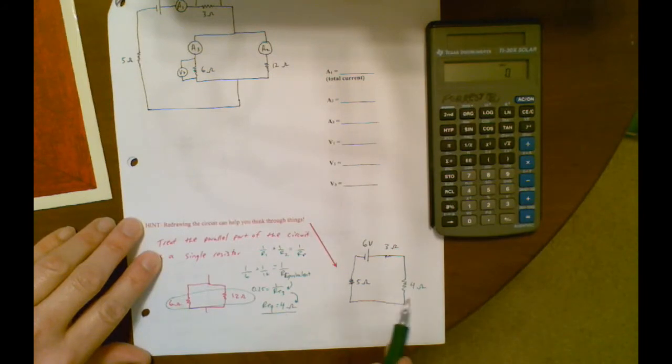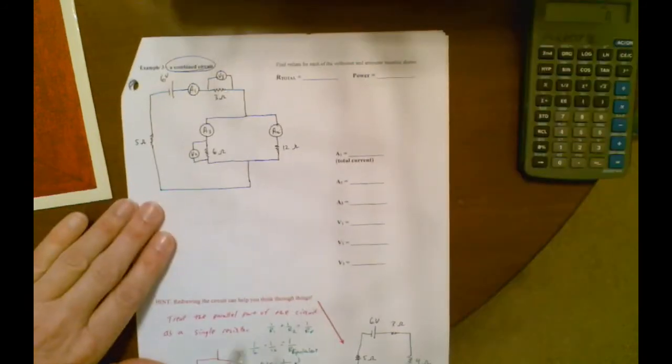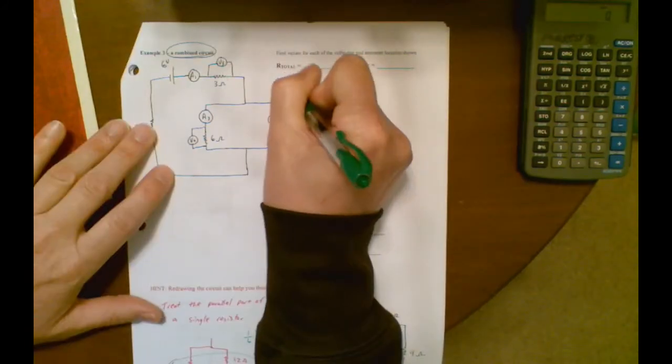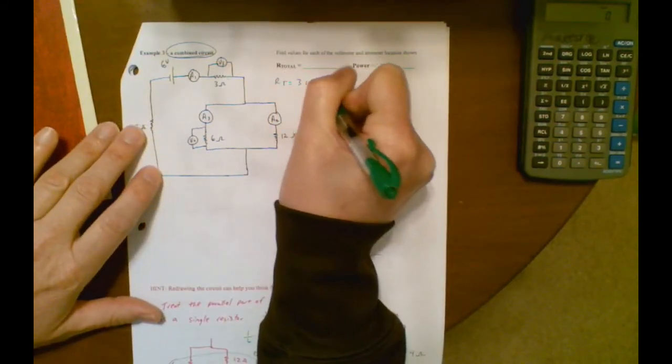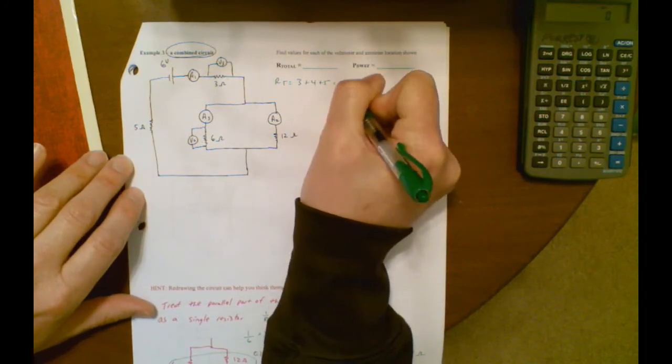So now this turns into a circuit with a single 3 ohm resistor, an equivalent 4 ohm resistor, and a 5 ohm resistor. So now I can go back here and I can say that's basically a series circuit. So I can say the total resistance is equal to 3 plus 4 plus 5, and that's going to be 12 ohms.